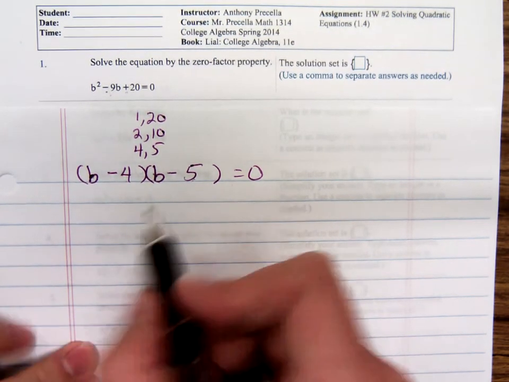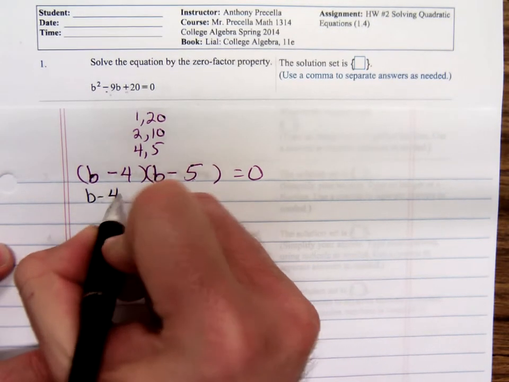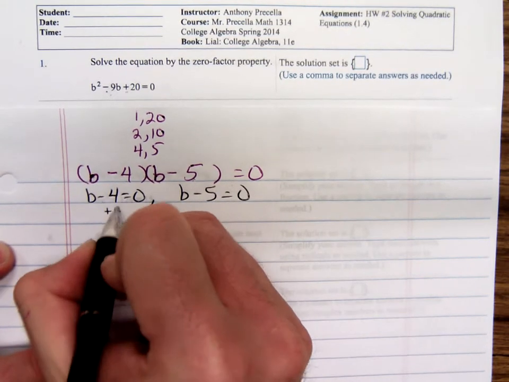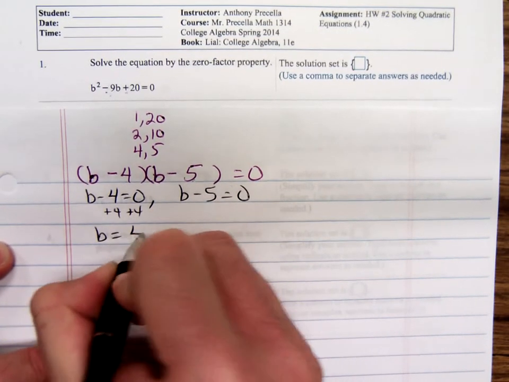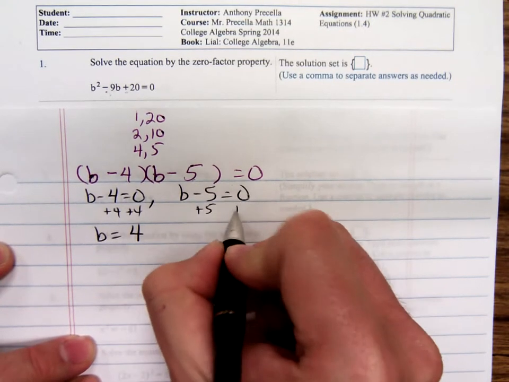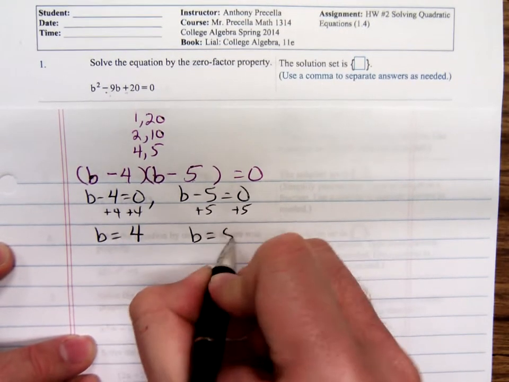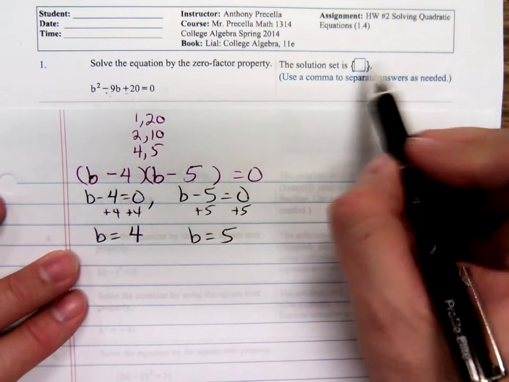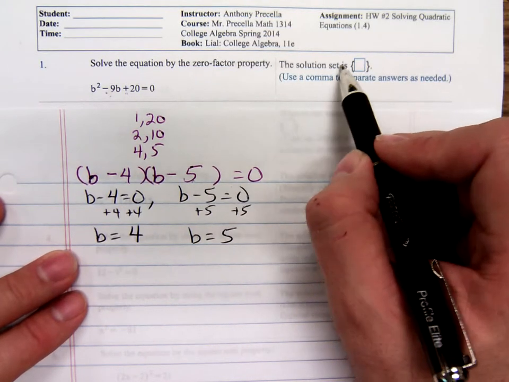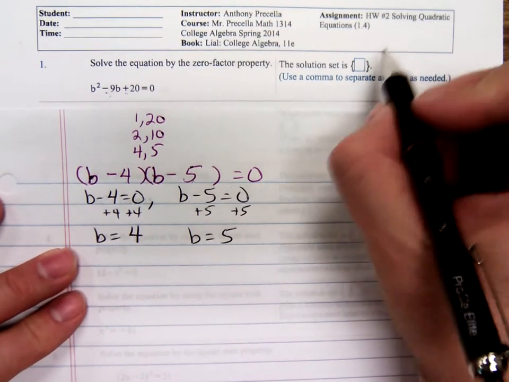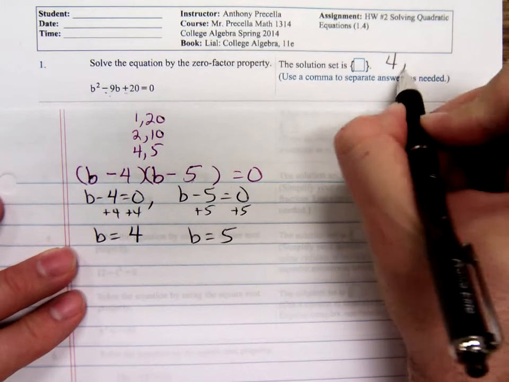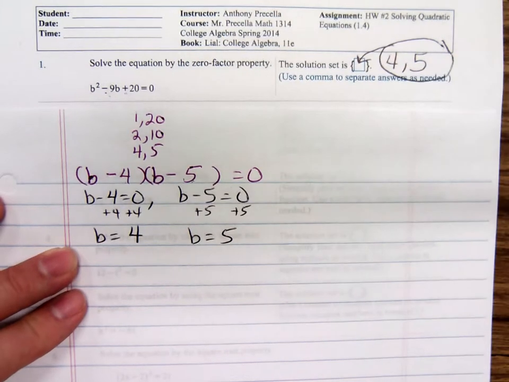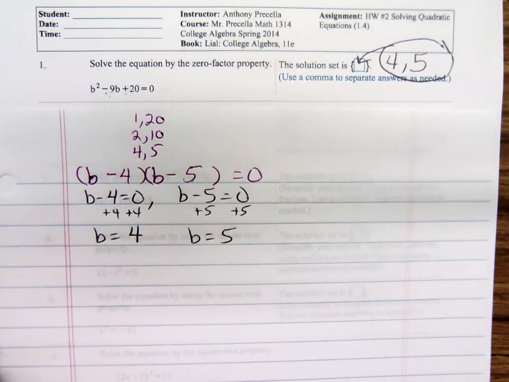Set each one of these to 0. Add 4 to both sides. So we get b equals 4. Add 5 to each side. B equals 5. So on MyMathLab, you'll come up here where it says the solution set is, and you're going to type in 4, comma, 5. When you type this stuff in, never hit a space key with MyMathLab. Okay? That one's pretty easy.